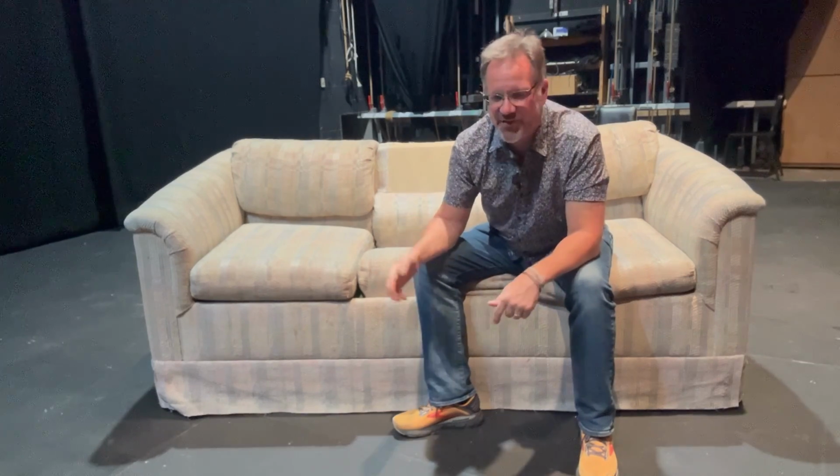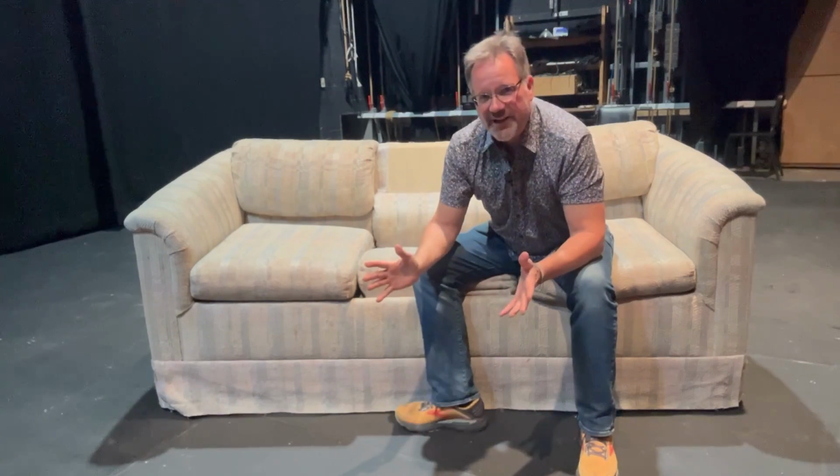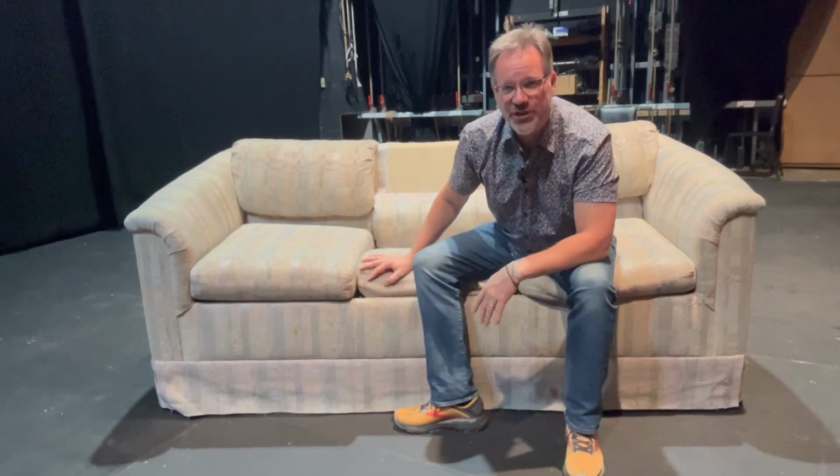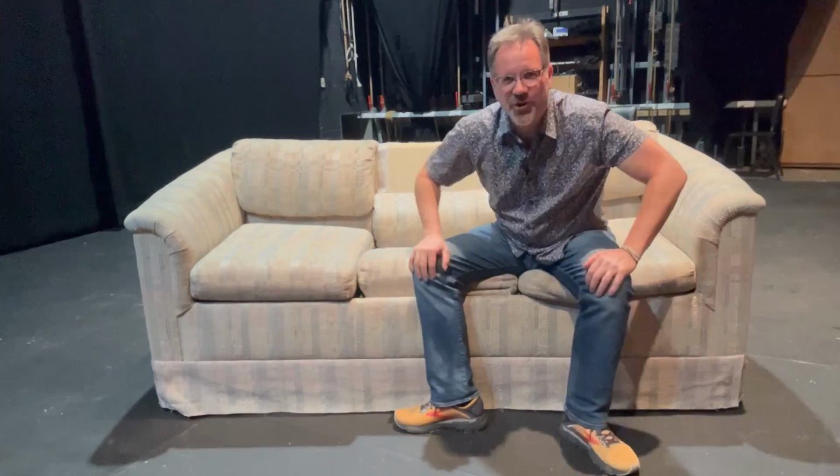The biggest thing that I love about this couch is that people always think that there's a trap door in the stage that we use and people are just going down into the stage. And there's nothing like that. It's just they're all hiding behind the couch. So let me show you some of the nuts and bolts here.